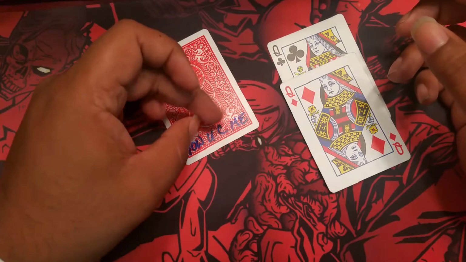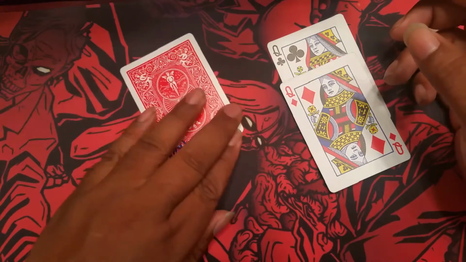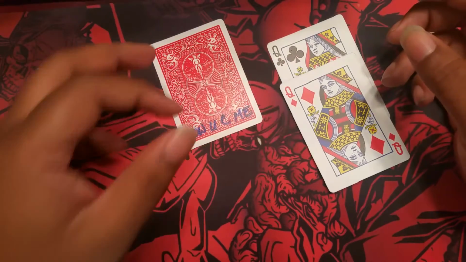He had an effect where he changed it to a smiley face, or you can do the thing where you basically rub the card and then the text shows up on your finger or something like that, and now it's not on the card.